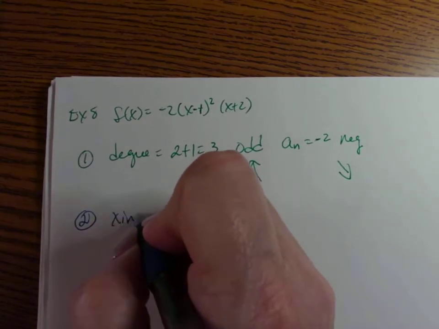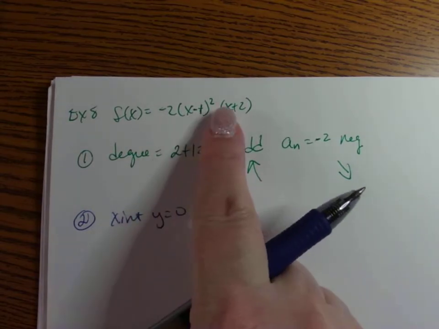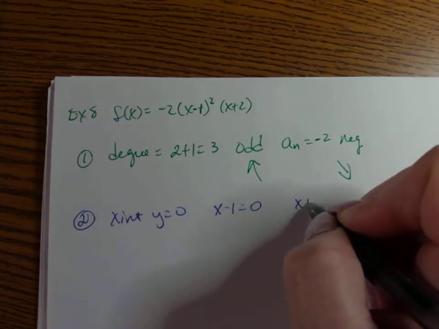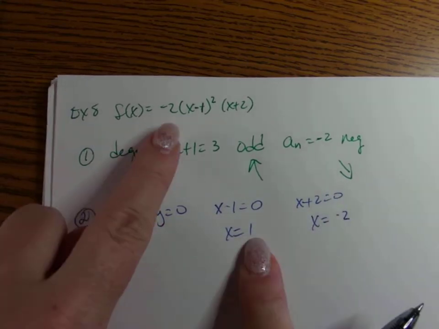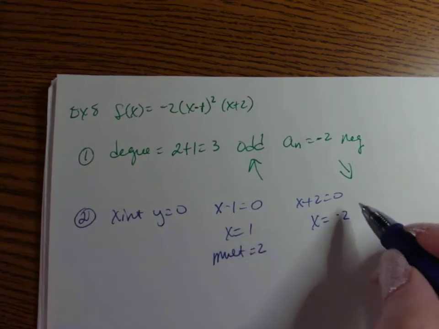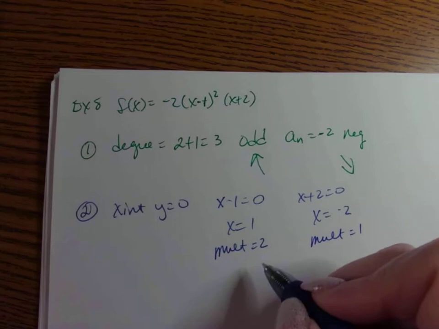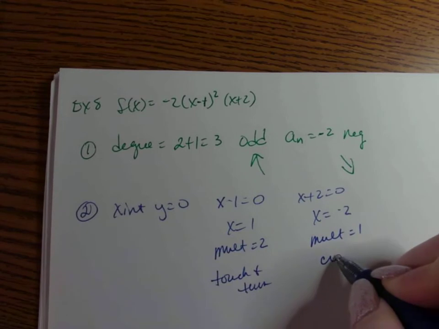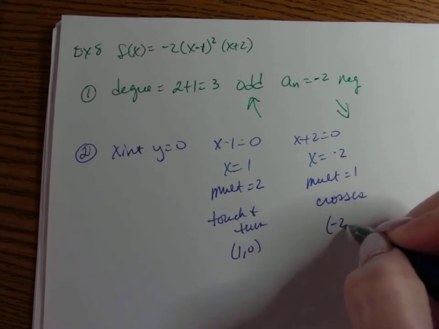All right, then we have x-intercepts where y is equal to 0. So we just need to take each part. There's no x on that -2, so we're just going to take the two parts of our parentheses there. So x minus 1 equals 0, and x plus 2 equals 0. x will equal 1, and x will equal -2. On the x equal to 1, our multiplicity is 2. And on the x equal to -2, the multiplicity is 1. So multiplicity of 2 does two things. It will touch and turn. And a multiplicity of 1 tells us it will do one thing. It crosses. Those intercepts will be (1, 0) and (-2, 0).